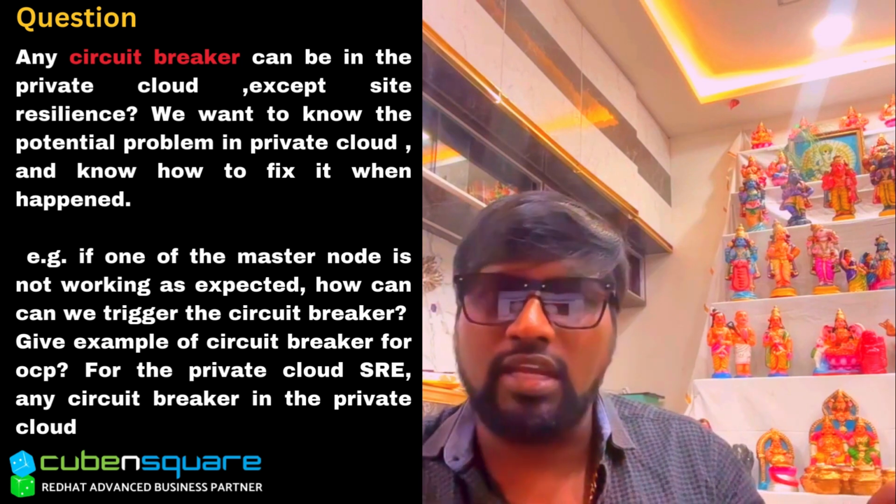Before we delve into the topic, first we need to understand what a circuit breaker is. From a layman's perspective, let's say we are in a house and we have a fridge, oven, TV, washing machine, and all those things. Suddenly the oven starts consuming too much power, causing an electrical overload.